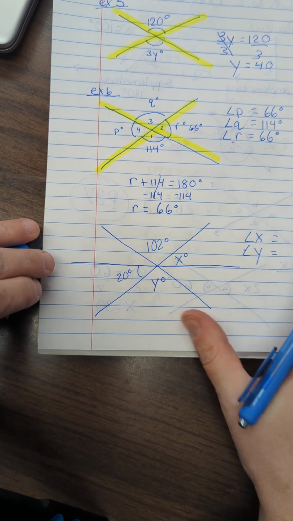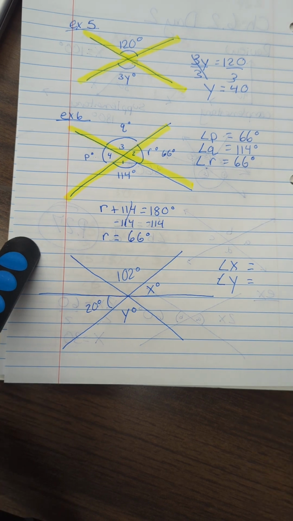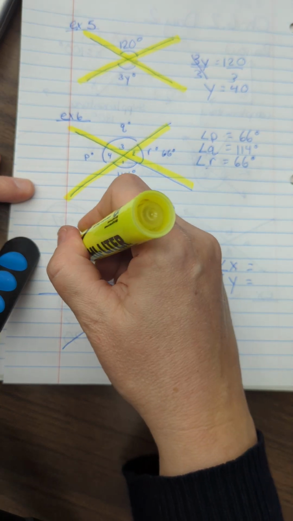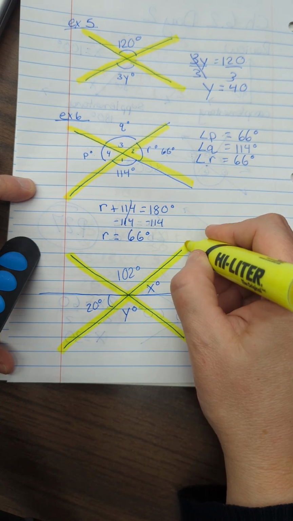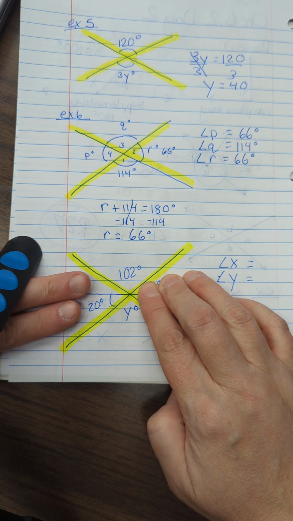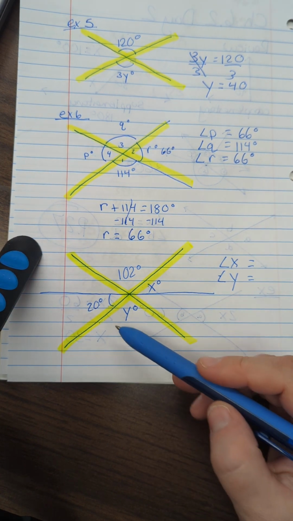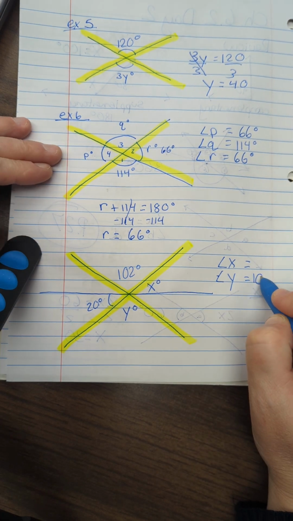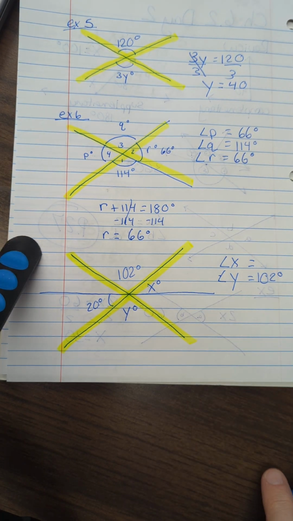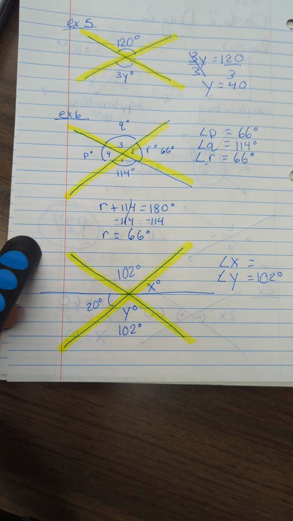Okay. Move my book over so you can see a little bit here. All right. So the first thing I want to look at is, do I see any X's? Well, yes, I do. I see an X right here. And that helps me because if I see this X and say I cover this up so I can't see the rest of it, this is across from each other. So Y has to be 102 degrees. Okay, so this has to be 102.